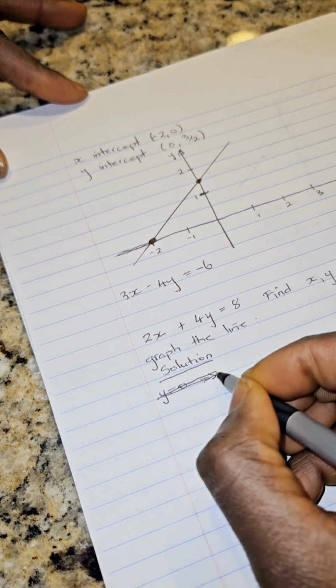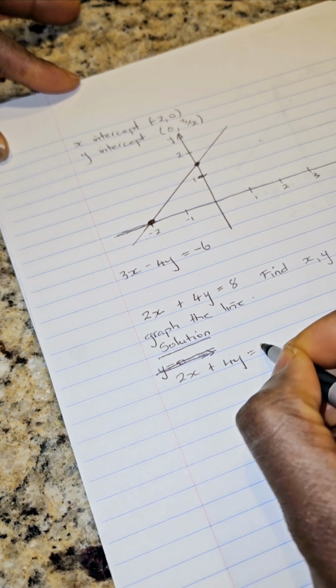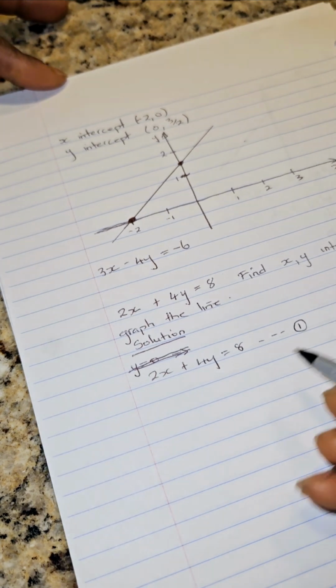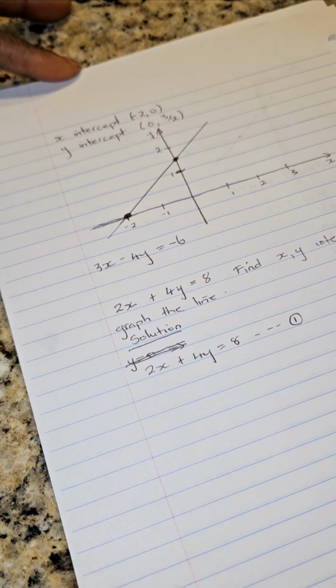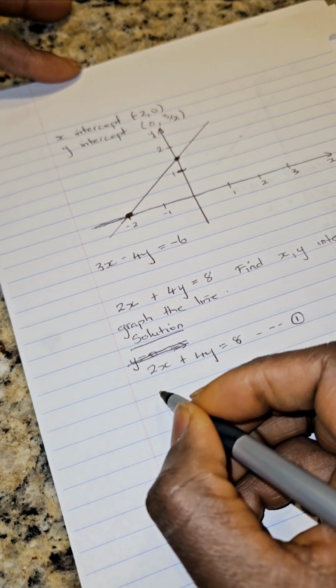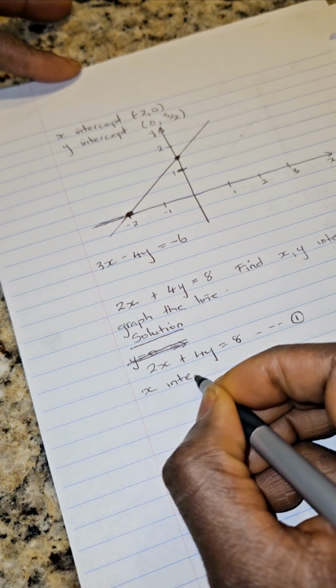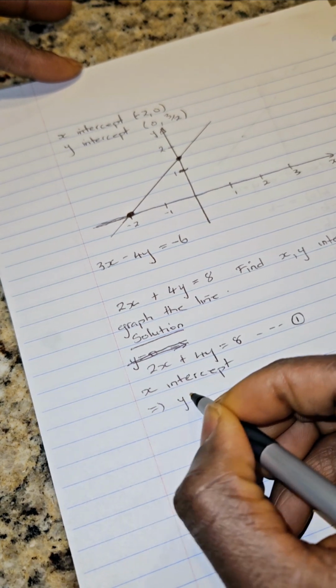Or maybe let me make it cleaner. So 2x plus 4y equals 8. I'm going to call this equation 1 so that I will not keep saying the first equation. So x-intercept implies y equals 0.